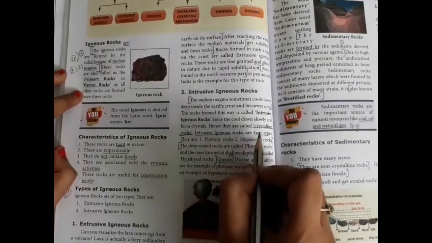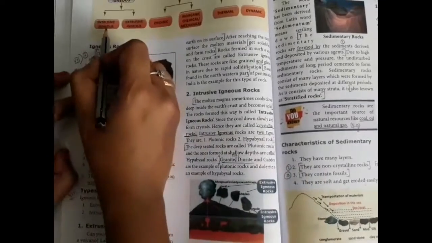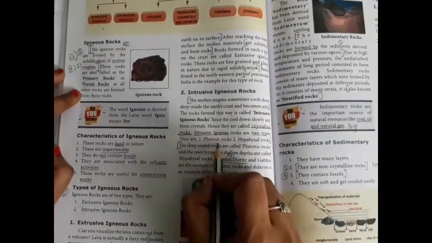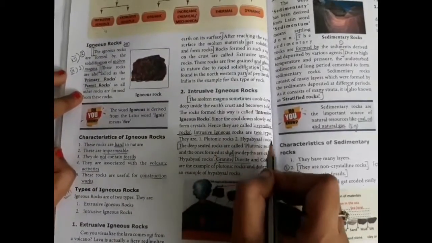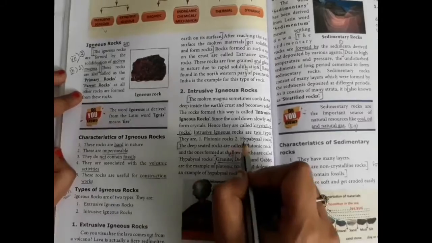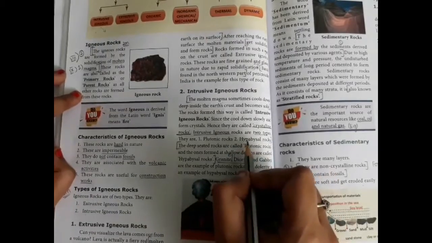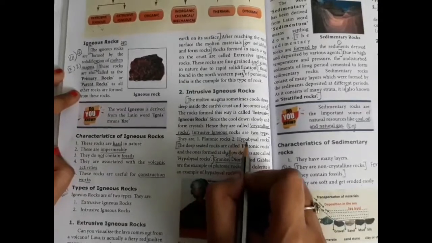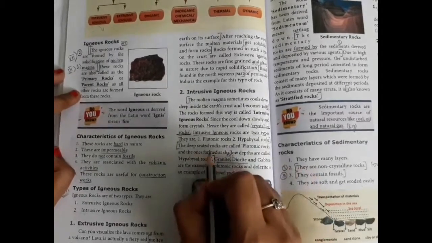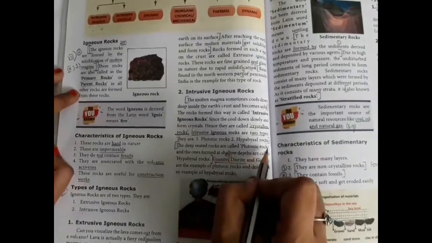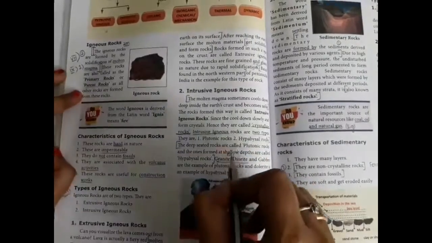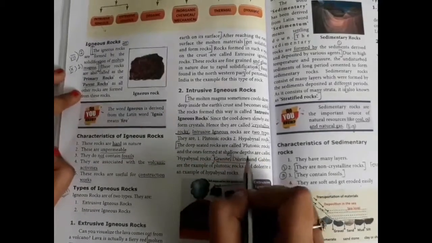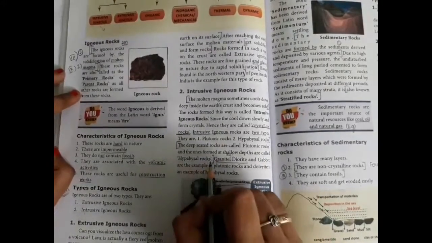Intrusive igneous rocks are of 2 types. What are they? Plutonic rocks and hypabyssal rocks. The deep-seated rocks are called plutonic rocks, and the ones formed at shallow depths are called hypabyssal rocks.